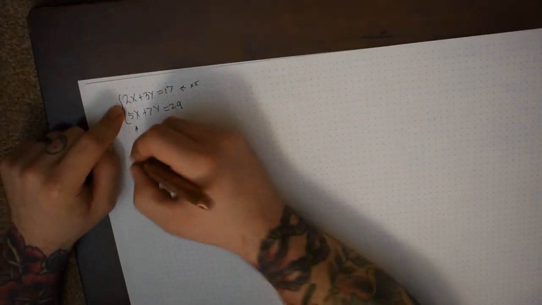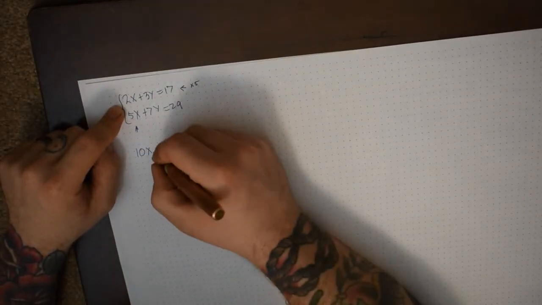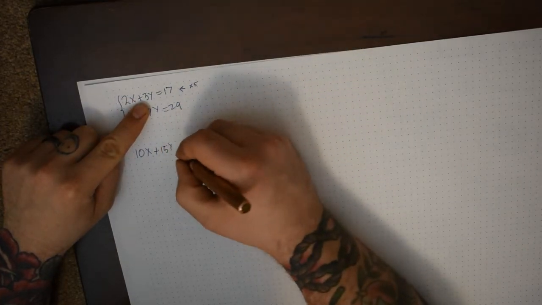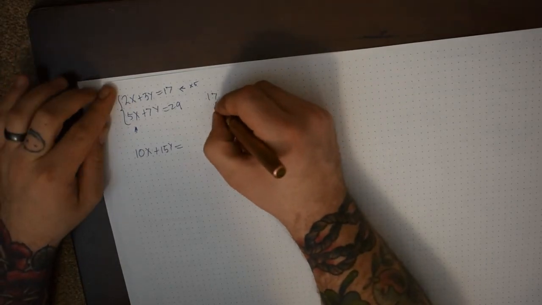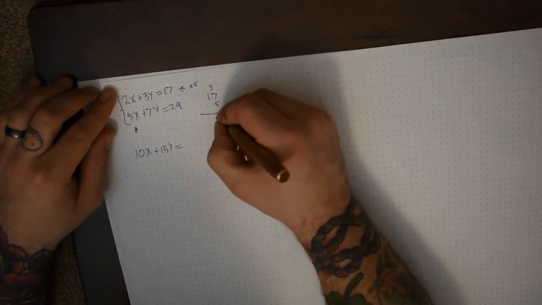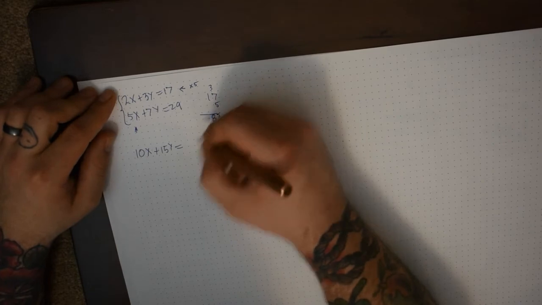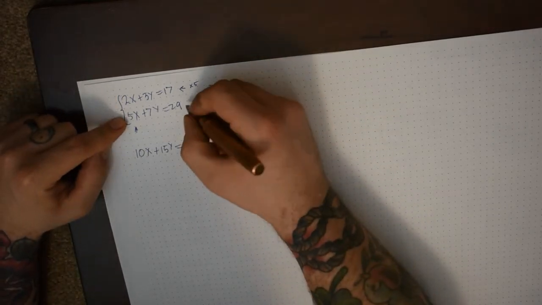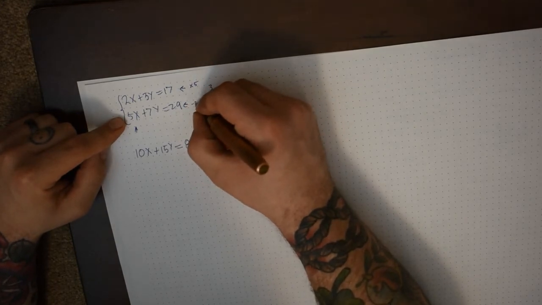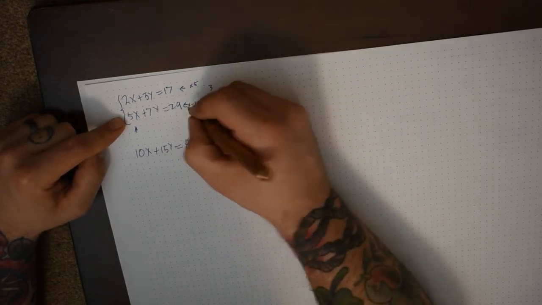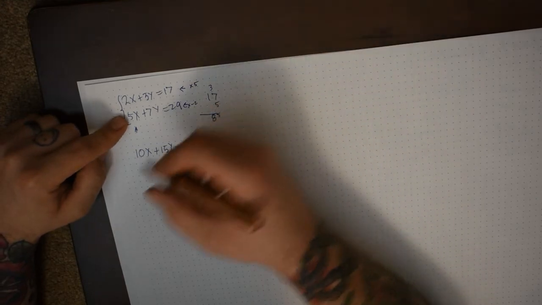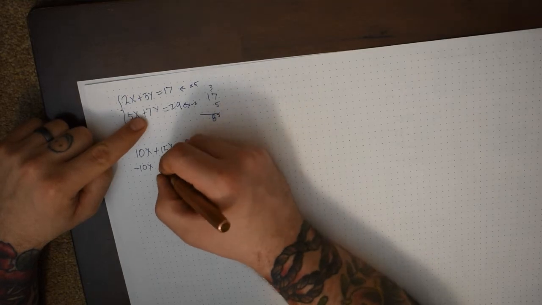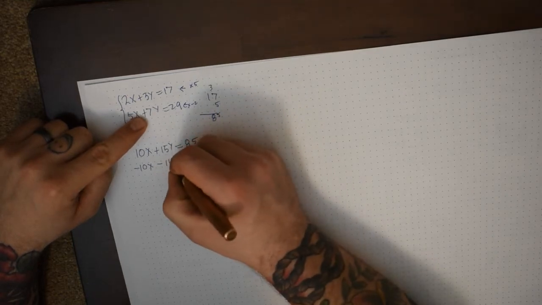5 times 2x would give us 10x, plus 5 times 3y would give us 15y, is equal to 17 times 5, 85. With this bottom equation, I'm actually going to multiply both sides by a -2. -2 times 5 gives us a -10x. -2 times 7 will actually give us a -14y.